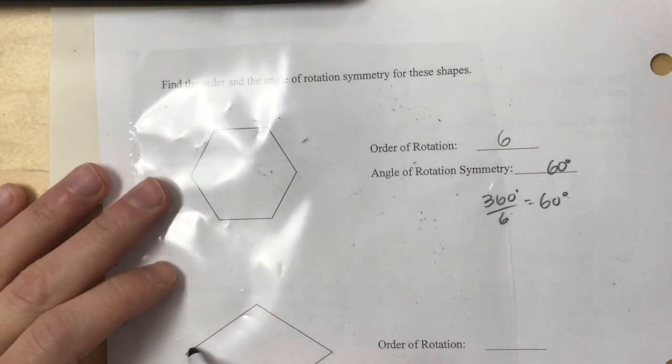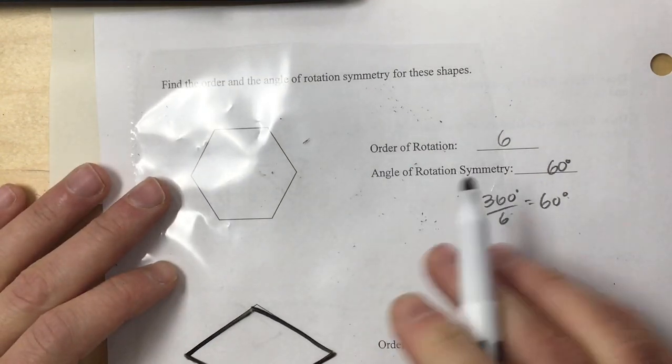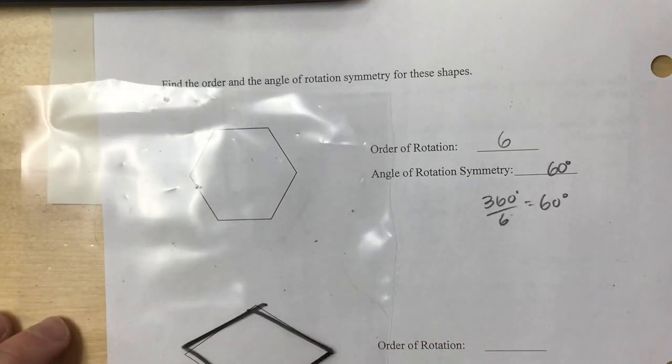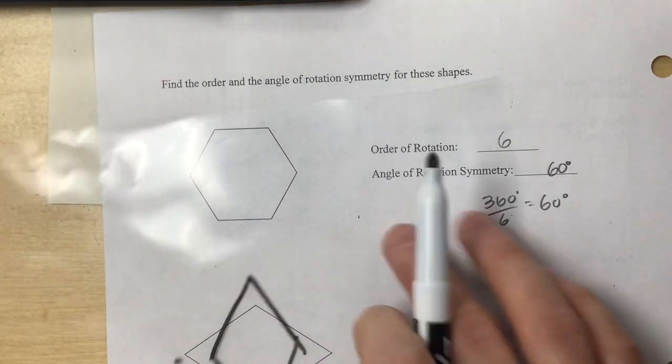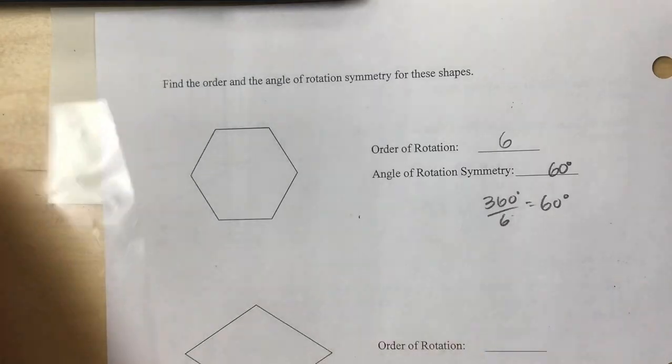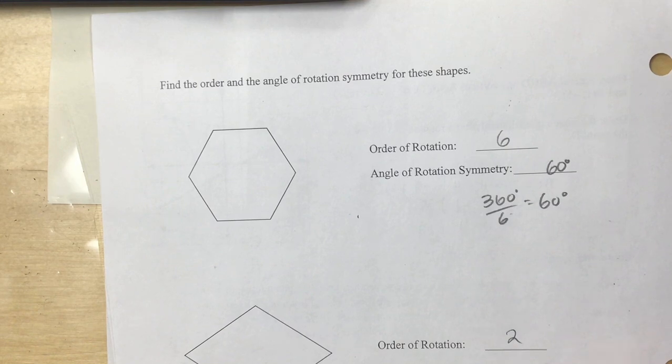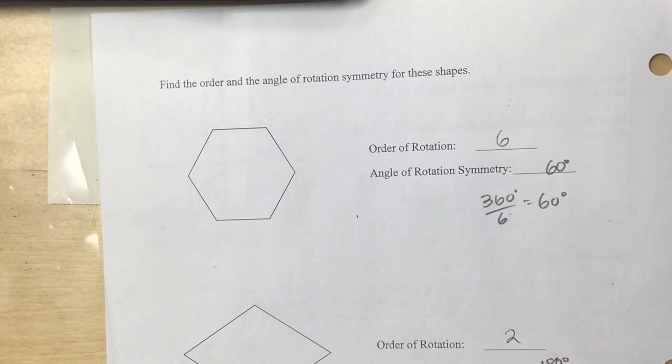All right, 2 more. That does not match. That does, so 1 doesn't match. That does, so twice. So the order of rotation is 2, and then we go 360 divided by 2 is 180 degrees. So every 180 degrees, it looks the same.